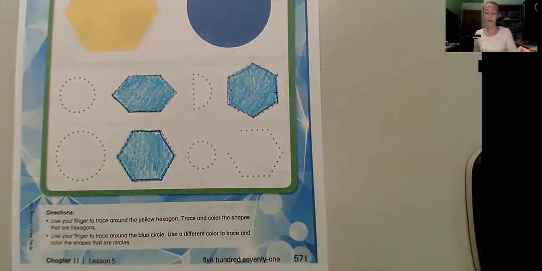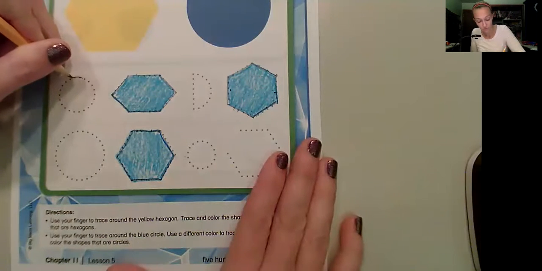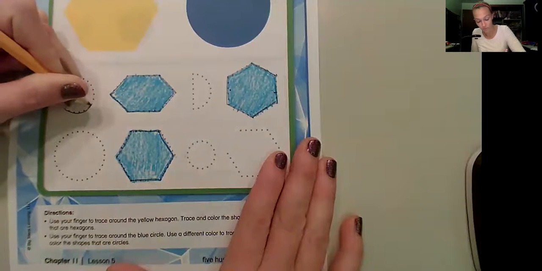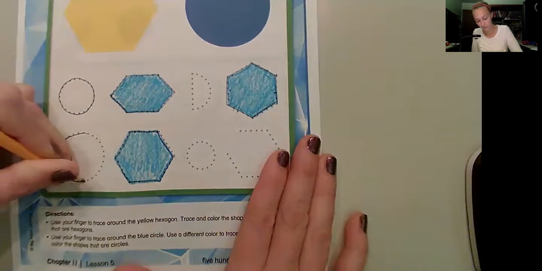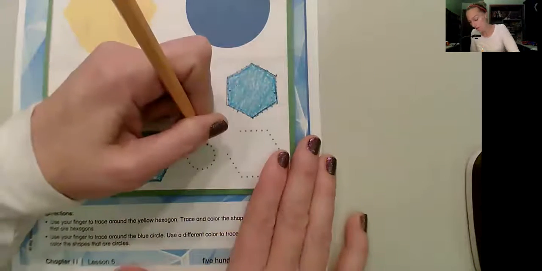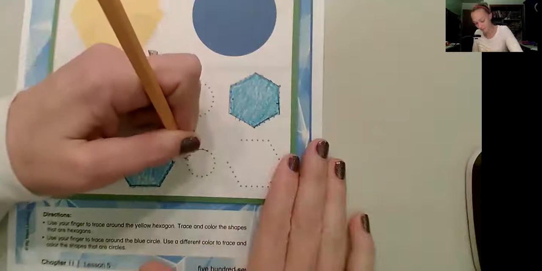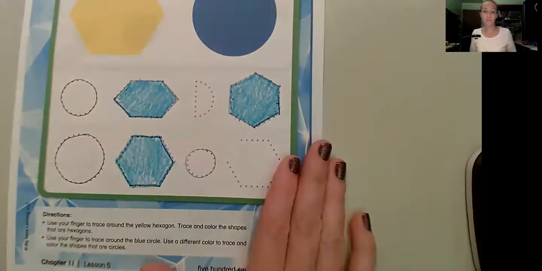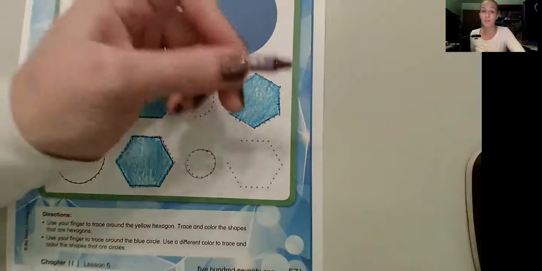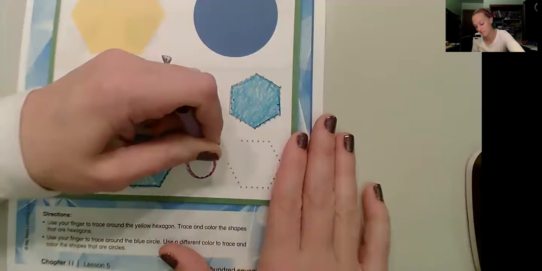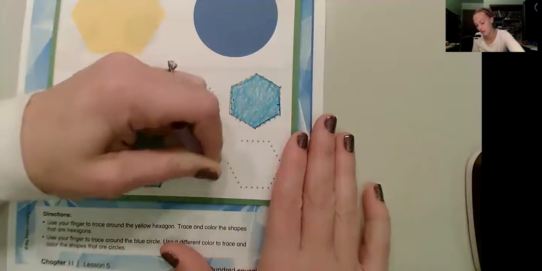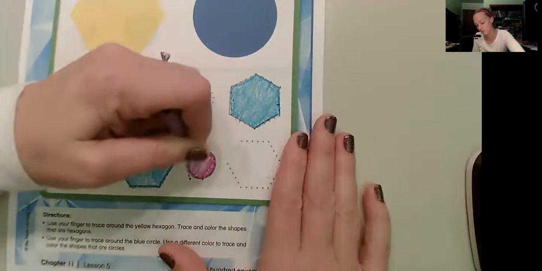Okay. Now, we're going to trace all the circles on this page. That last one I got going too fast and I fell off the road, huh? And then I'm going to use my crayon to color in the circles that I just traced.